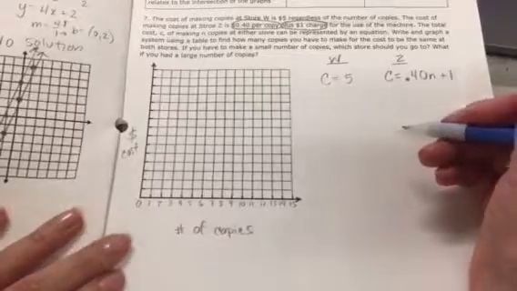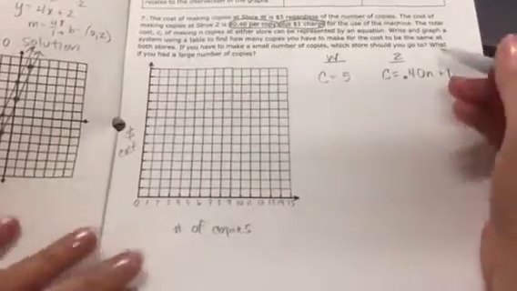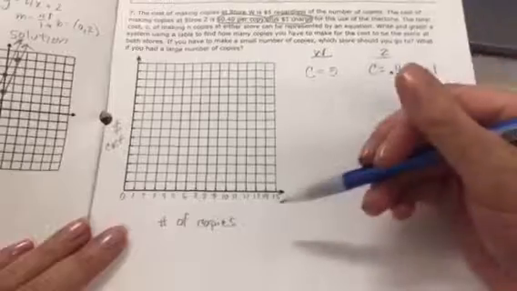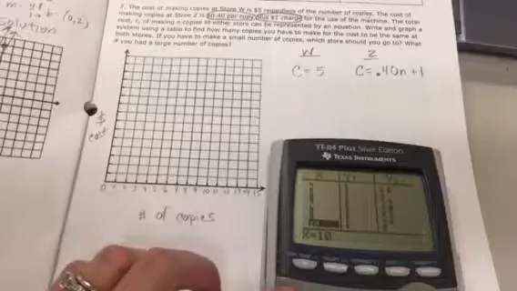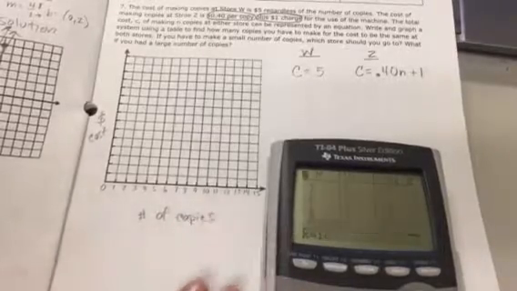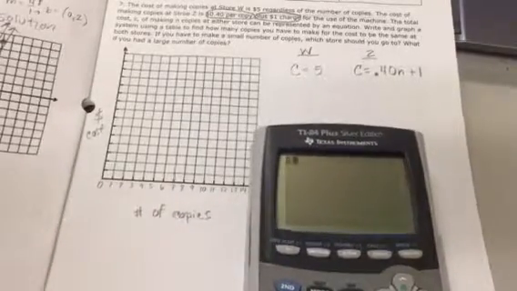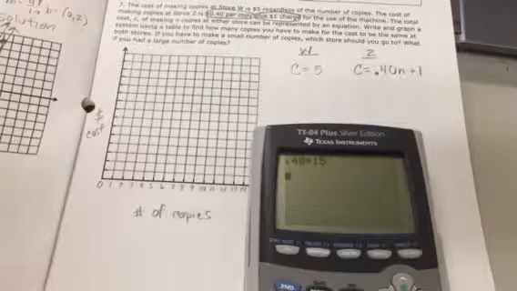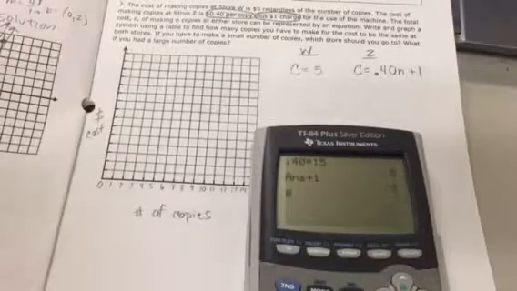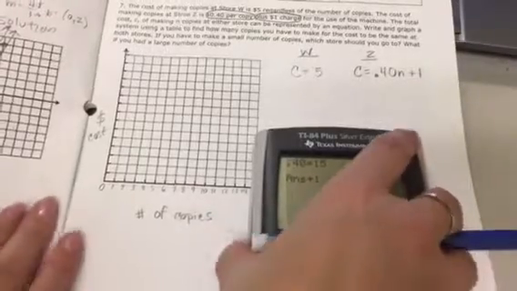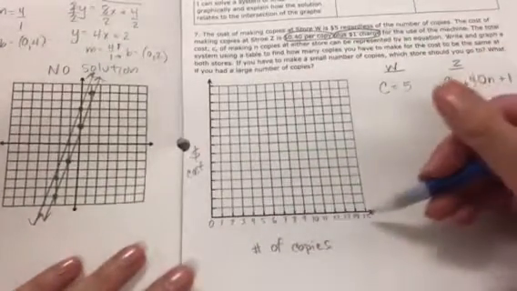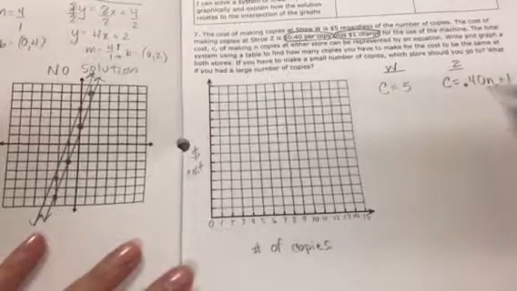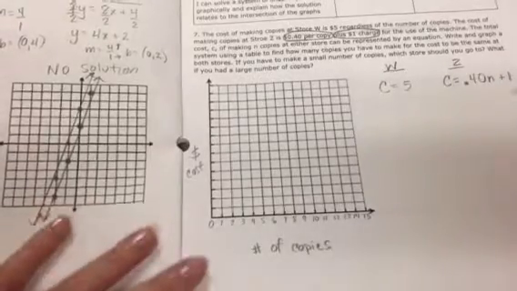All right, and then along this side, let's see, if I've got up to 15 copies, if I were to put that into my calculator, let me clear this out. Go to a regular screen. If I had 40 cents times 15 copies, that would be 6 plus 1. So the highest amount would be about 7 that I'm going to have to go up to. So if I make 15 copies, the highest amount I'm going to have to pay is $7.